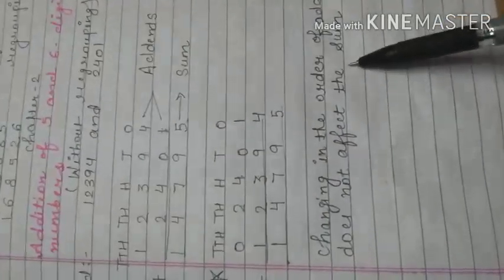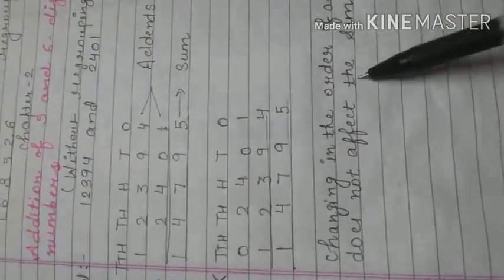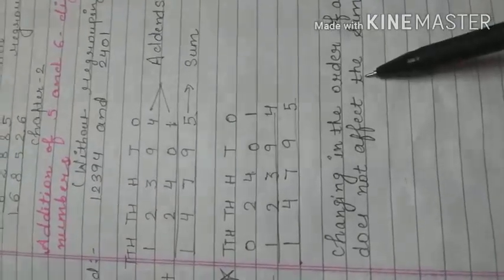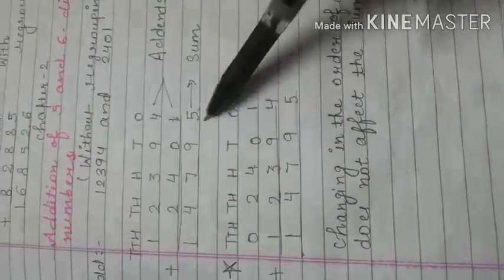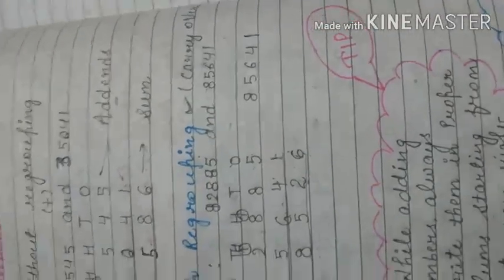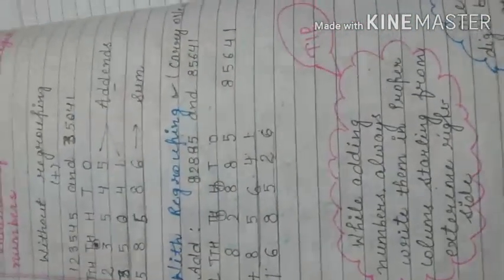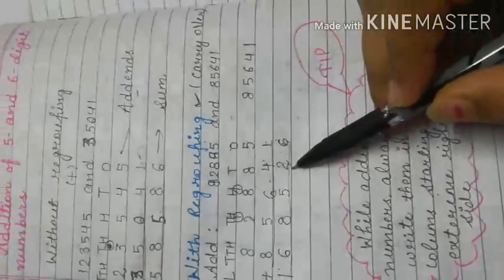Now we have learned that changing in the order of addends does not affect the sum. This thing is applicable in both cases, without regrouping and with regrouping. Here we have checked the case in which we have done it without regrouping. Now let us see this by changing the order here also, means in the case of regrouping.